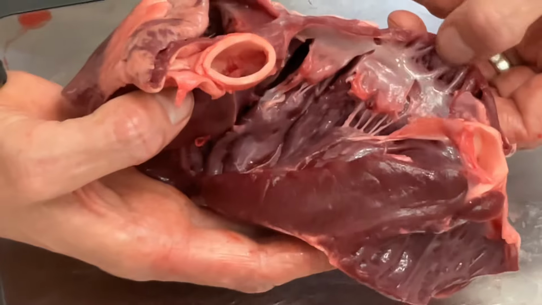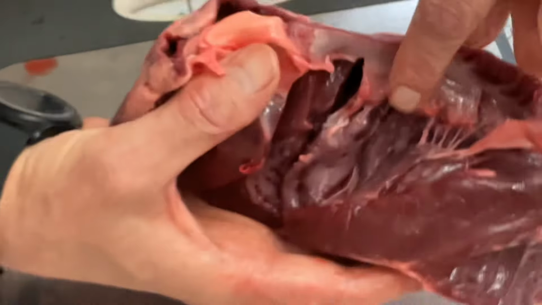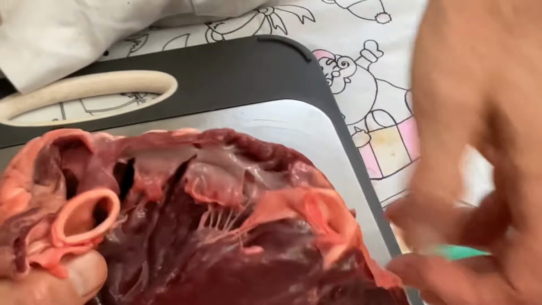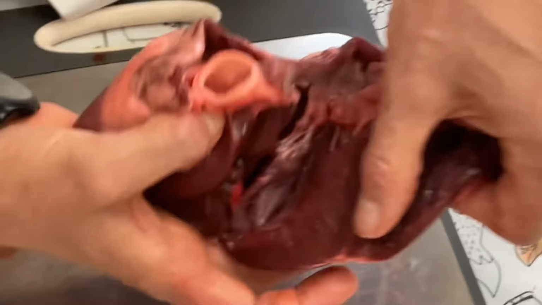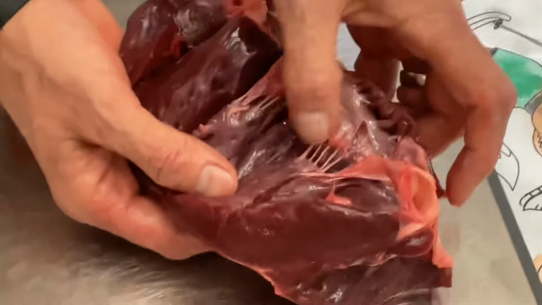There's all sorts of space in here, and when it squeezes shut, these muscles pull down and push blood into the ventricle, and if the blood wanted to flow backwards, it would hit up against this valve, and the valve would shut. And these are the heartstrings that we talked about.